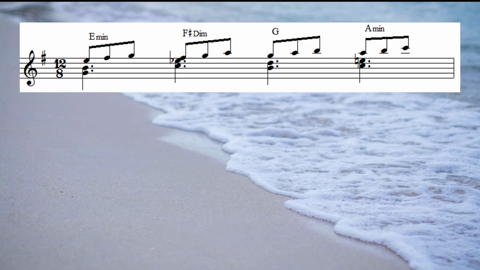The first one will be at metronome 40. Let's try that.